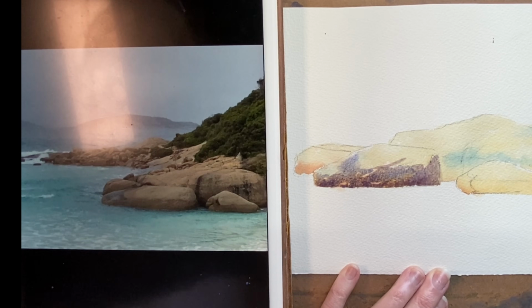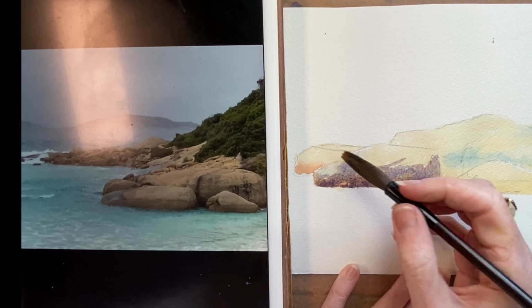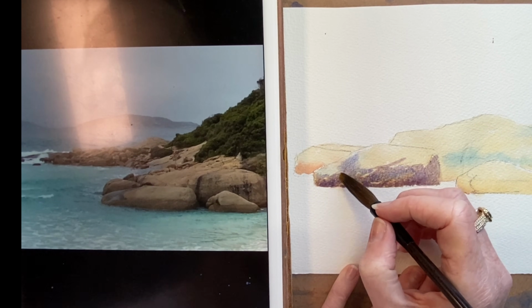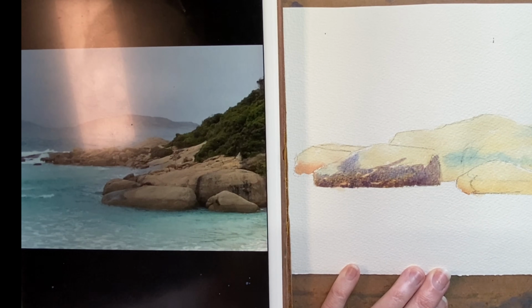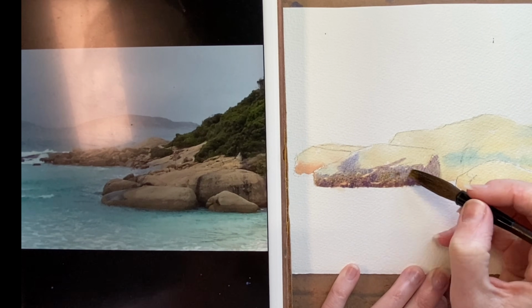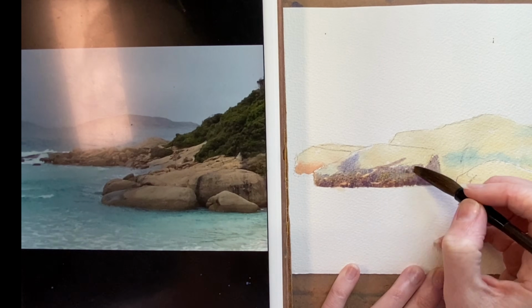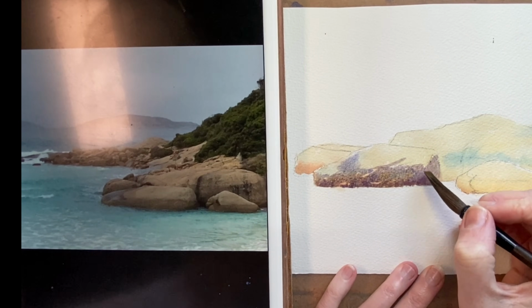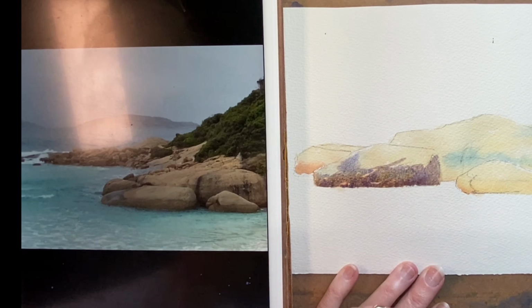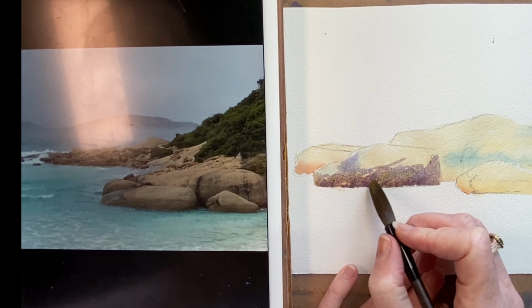So I'm picking up the yellow ochre. And while yellow is the complement of purple and will grey it, there's just something that happens when you drop yellow into mauve on your painting that actually makes it glow rather than making it grey.